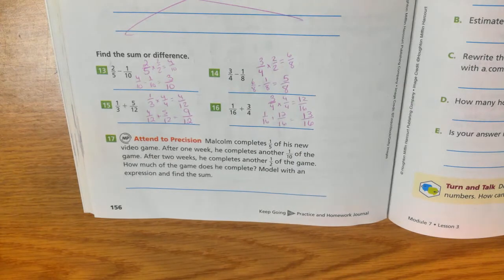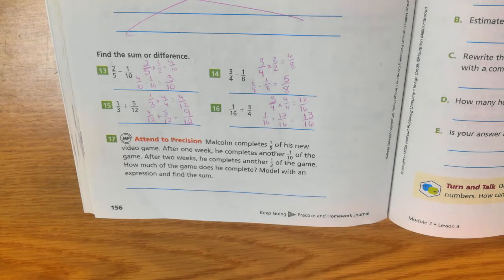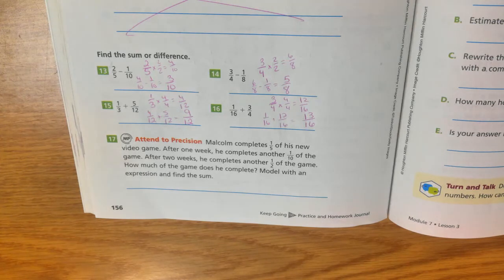And then number 17, Malcolm completes 1/5 of his new video game. After 1 week, he completes another 1/10 of the game. After 2 weeks, he completes another 1/2 of the game. How much of the game does he complete?